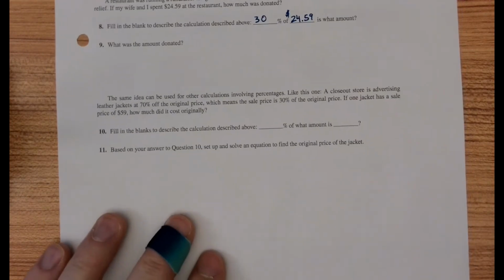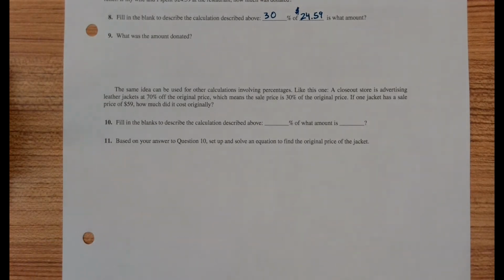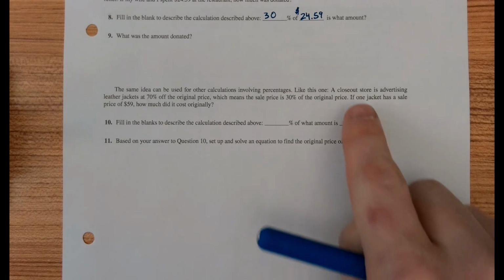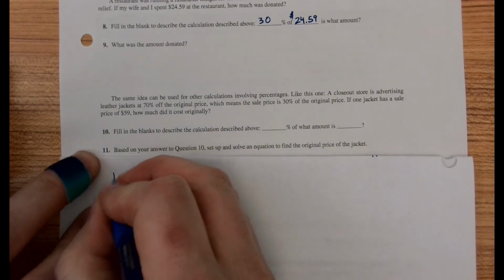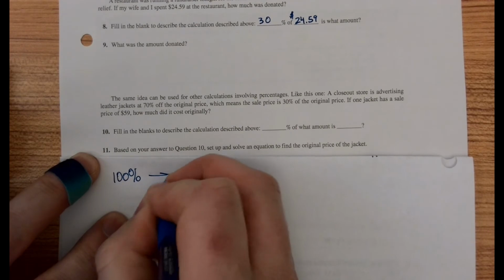All right, let's do one more problem here. We can do the same idea for other calculations with percents. So we've got a closeout store advertising leather jackets at 70% off the original price, which means the sale price is 30% of the original. Now notice that's a tricky fact, right? If we write these things out, the original price is 100%.